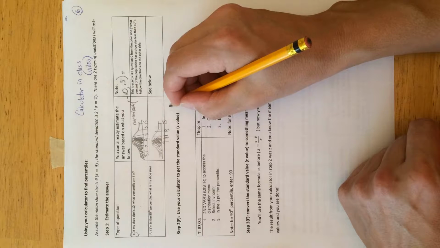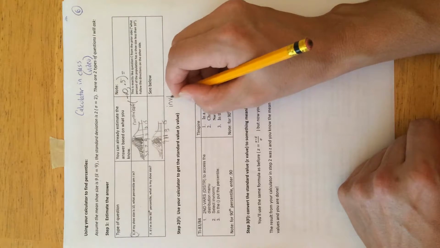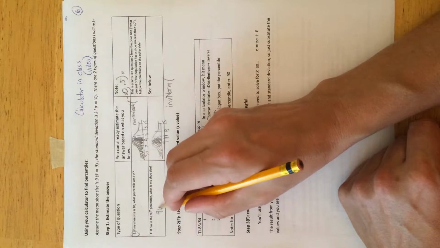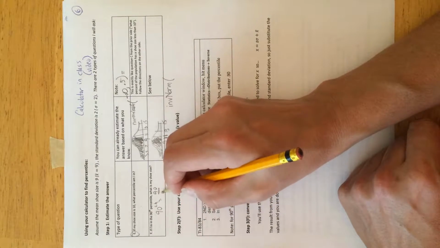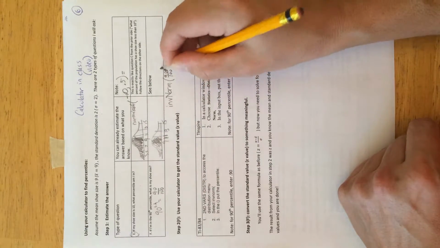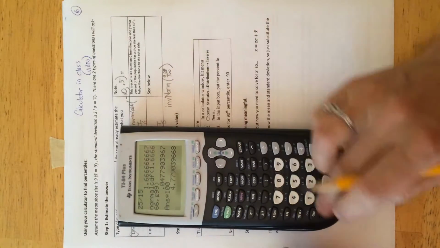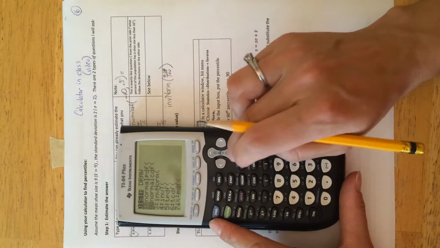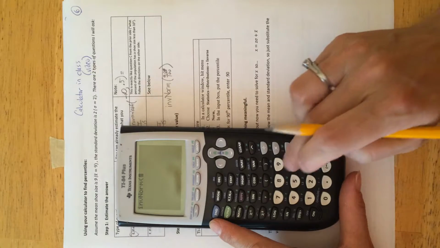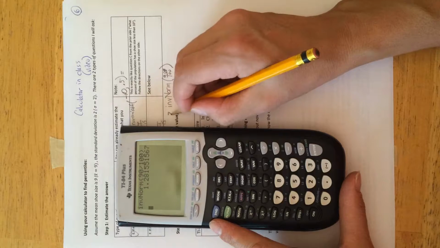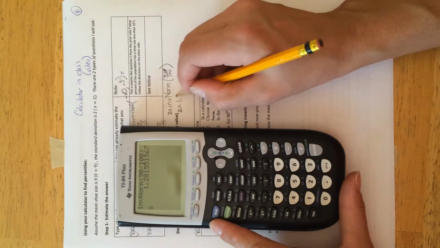So in this case, I'm going to do what's called an inverse norm. And I'm going to take this 90th percentile, and that's 90 over 100. I'm going to do an inverse norm of 90 over 100. And when I do an inverse norm of 90 over 100 on my TI 83 and 84, I go to distribution, I go to inverse norm, and I do 90 divided by 100. And that gives me back the z value of 1.28.